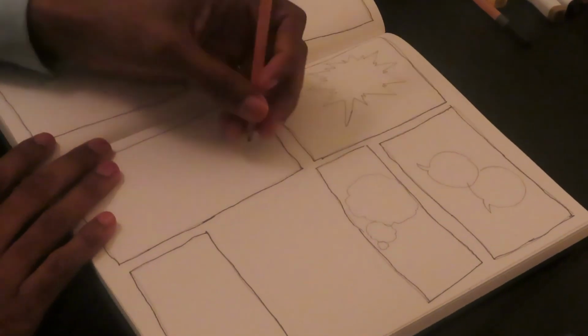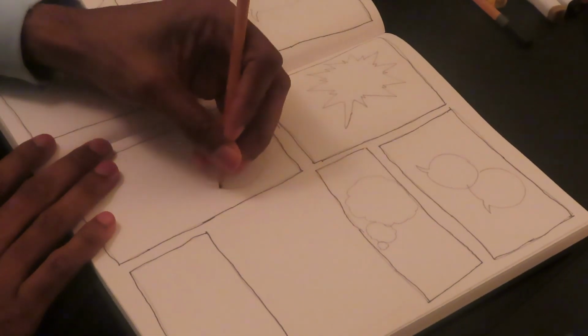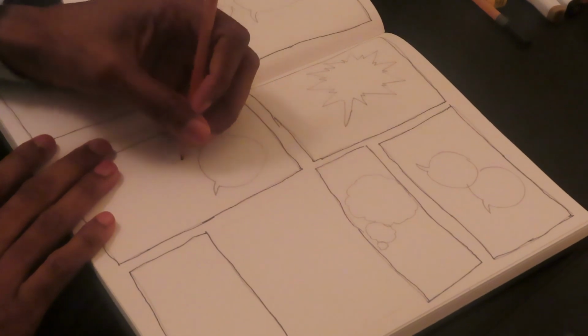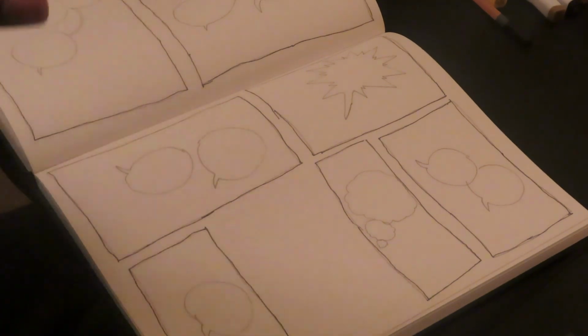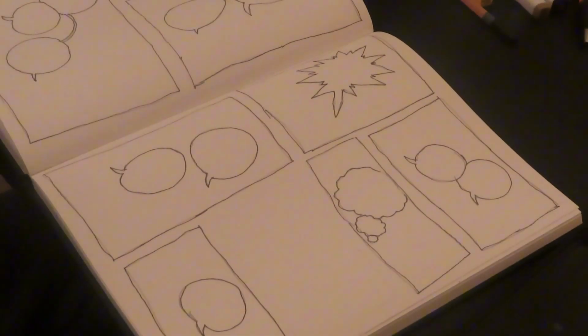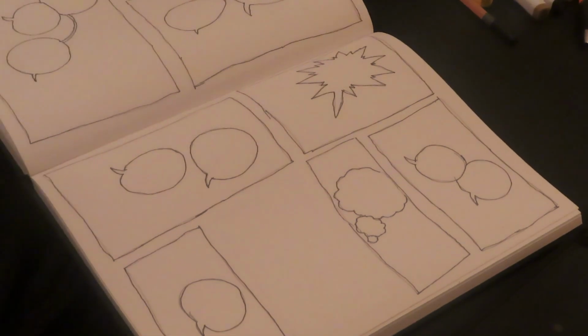But yeah, this is just a rough draft right now. Hopefully I get to make comics and y'all can read them. So we're right here. Okay, I've got my setup. Now I'm going to ink the speech bubbles so you can see them. Okay, I've got the speech bubbles inked, and now you can clearly see them.